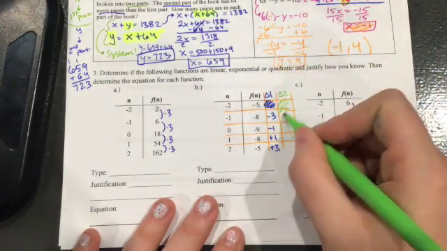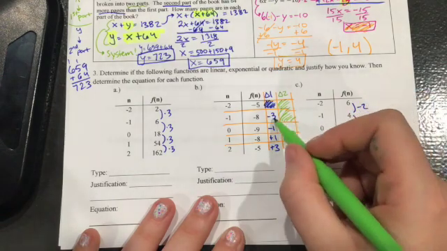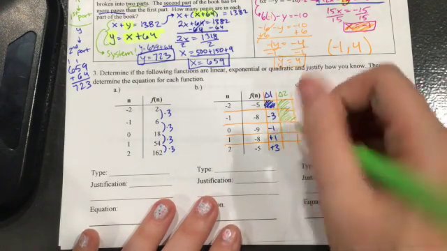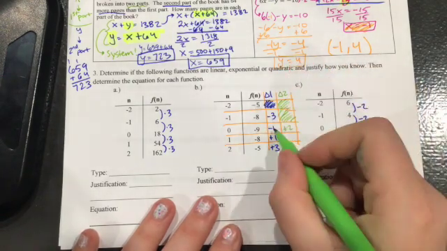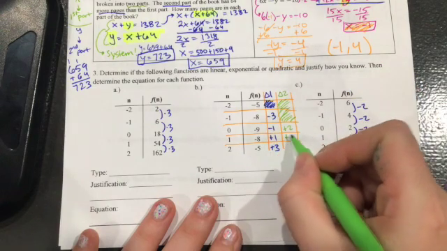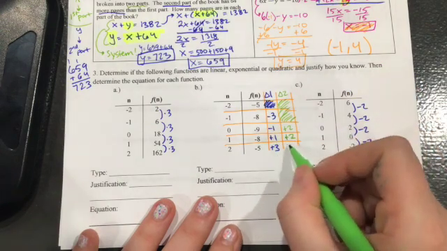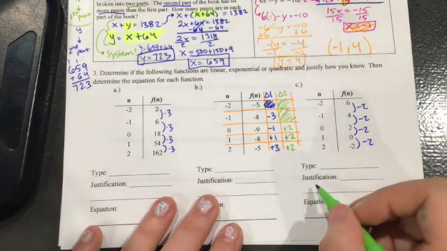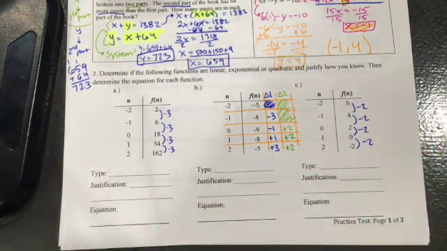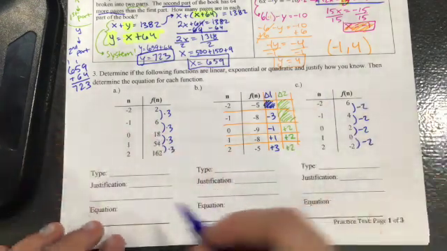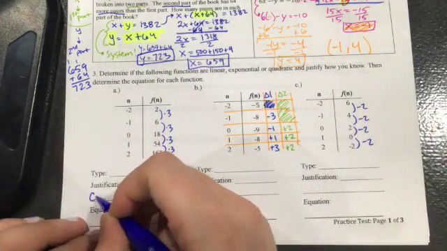Not going to use these two boxes. From a negative 3 to a negative 1, that is increasing by 2. From a negative 1 to a positive 1, increasing by 2. And it looks like it's constant. So compared to these three functions, this one has a constant ratio.